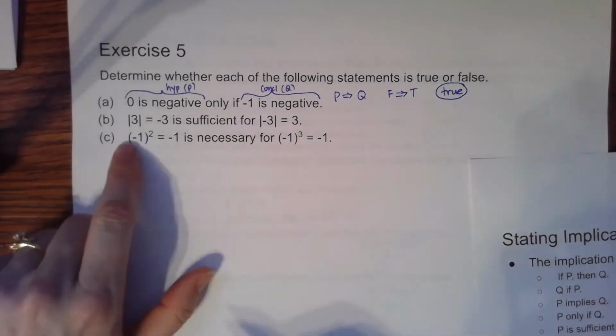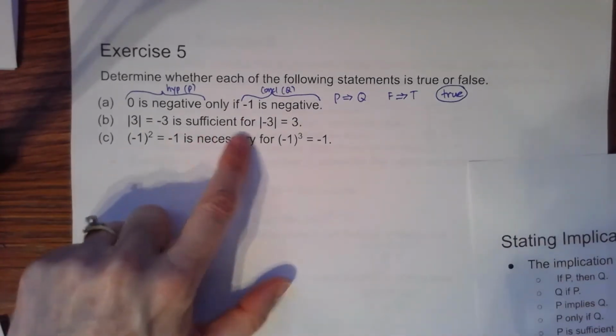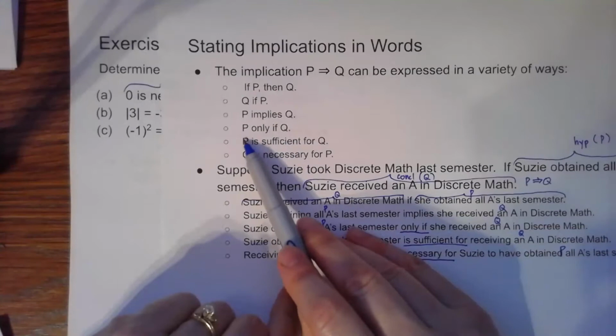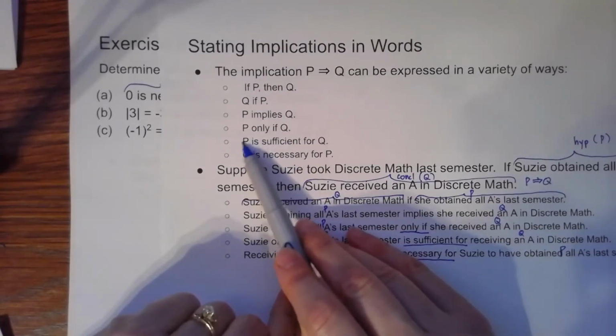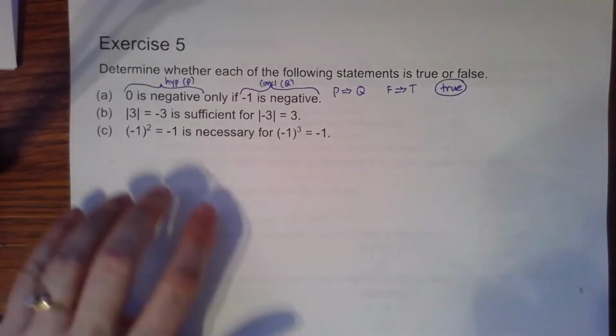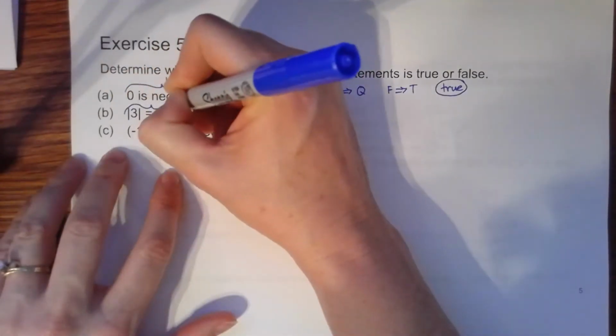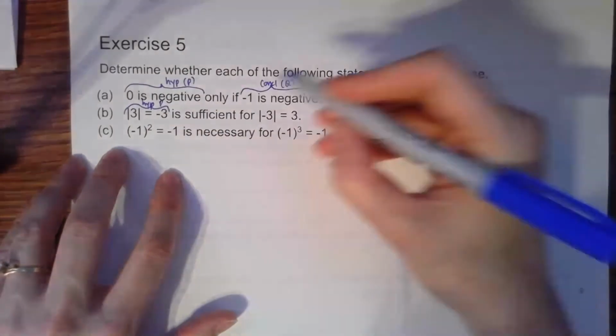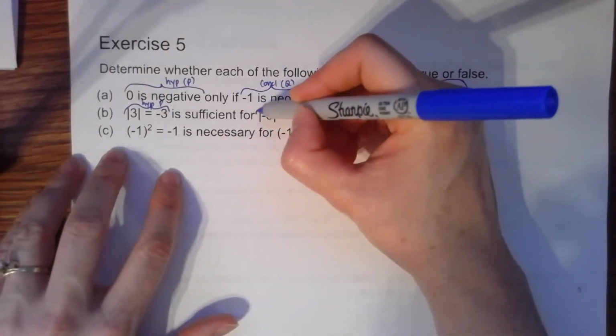Going on to B. We have is sufficient for. So let's look at our little sheet here. So is sufficient for, the P, the hypothesis, is going to come first, and the conclusion will come second. So this is going to be our hypothesis. So that's our P. And this is our conclusion.